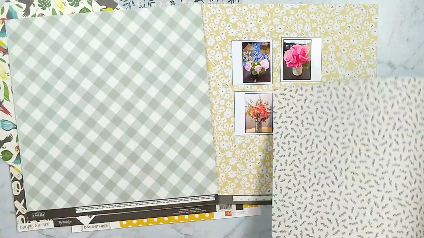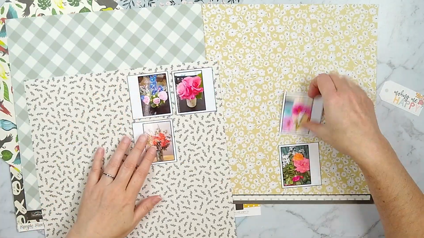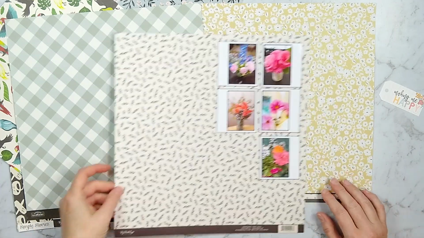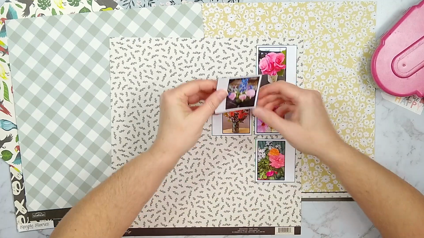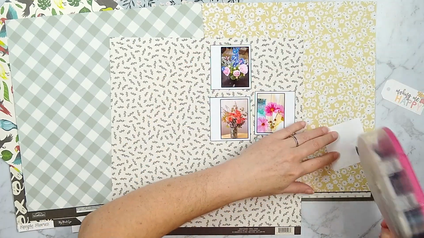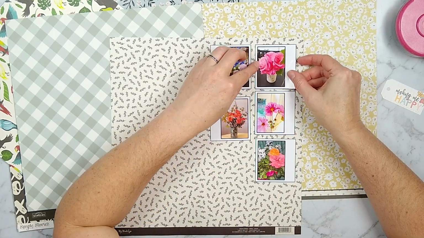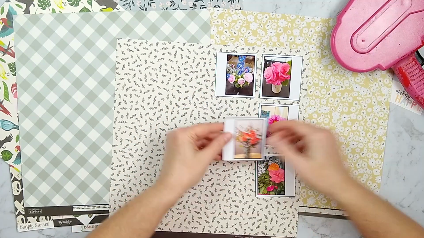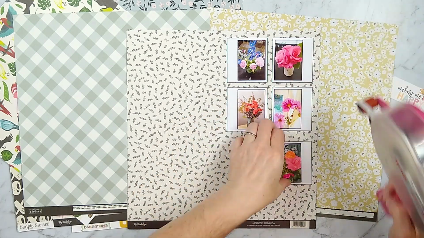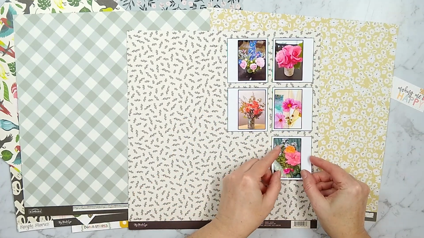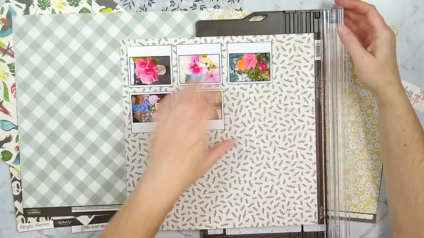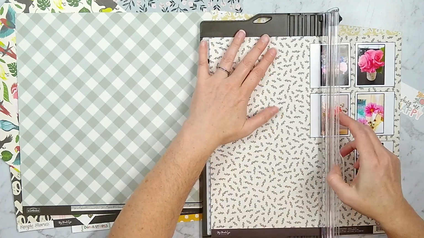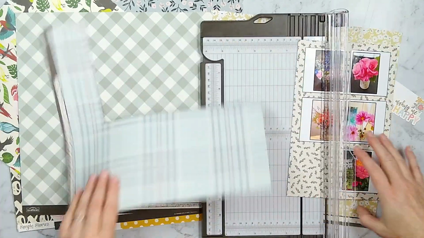So I am trying to decide how I want to mat all these photos, and I really like that yellow floral print, but it's a little bit too rich for these photos, so I toned down the color and go with this kind of leafy print instead. And I will use the yellow as the background for the layout instead. And so I'm just kind of laying these up in a little bit of a grid, and I'm going to make kind of an offset asymmetrical design layout here, and I'm going to trim this mat down.